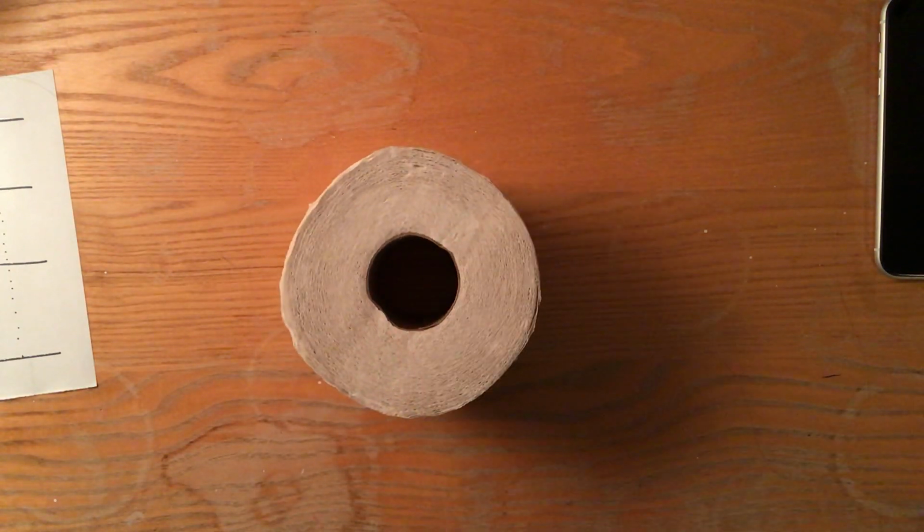So I'm going to start with the toilet paper. Seems topical. And what we're going to be focusing on specifically is the circumference and diameter and the relationship between the two, and then we're going to move on to some things that use that information. So first things first, let's review the vocabulary.